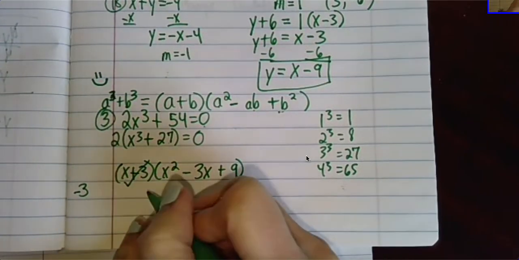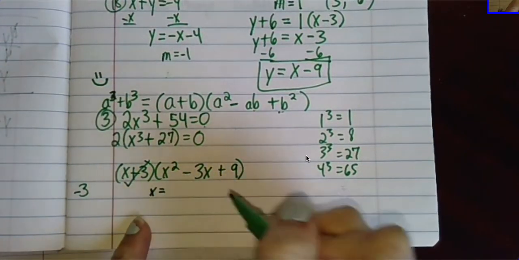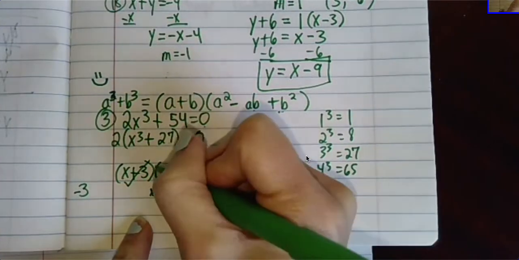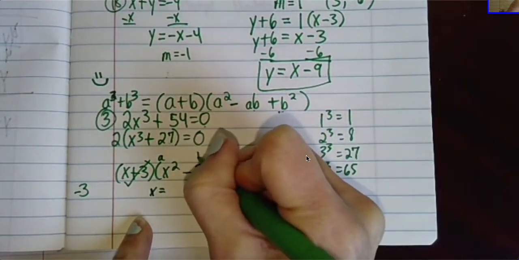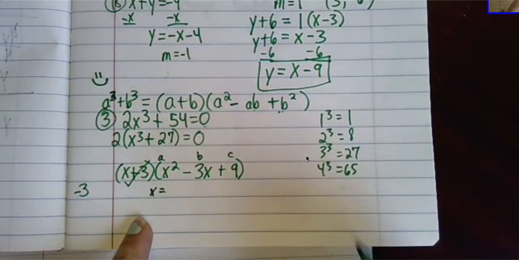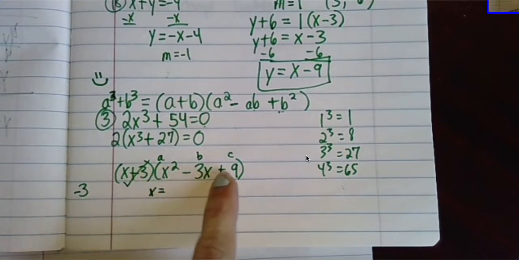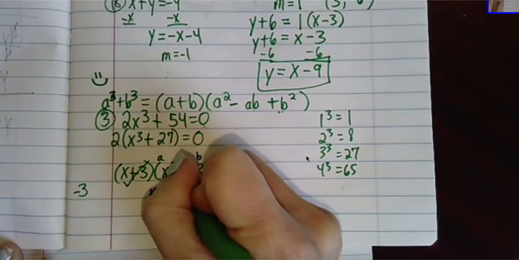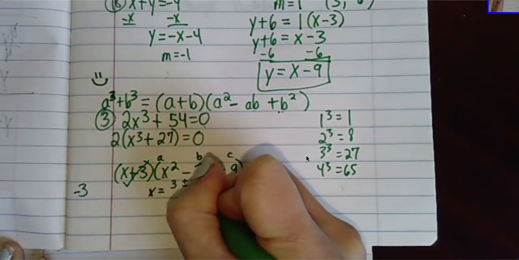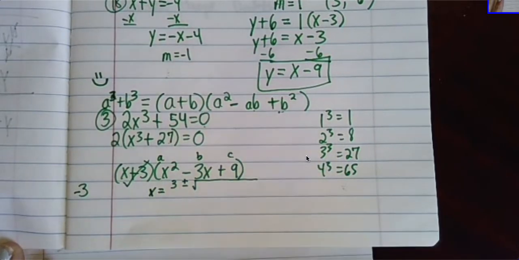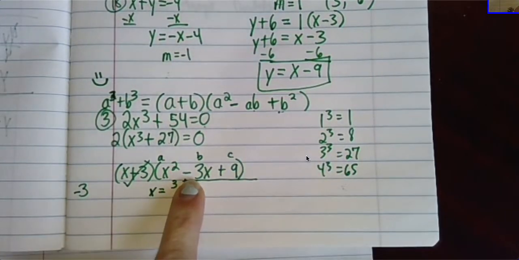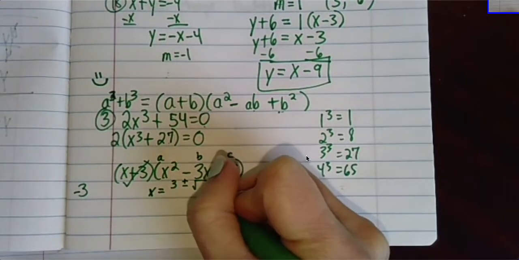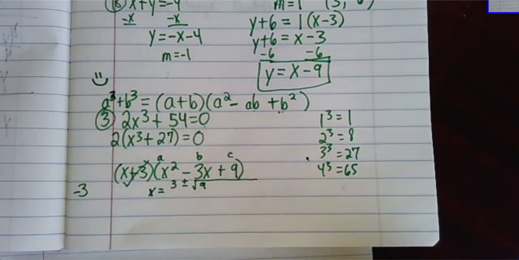Okay, so x equals negative b. Remember, my a is 1, my b is -3, and my c is 9. Does everybody already know that? That's your a, b, and c. So -3. What do I write? That's my negative b plus or minus the square root of b squared. What's -3 squared? Negative 9. No, positive 9. When you square something, it'll always be positive.